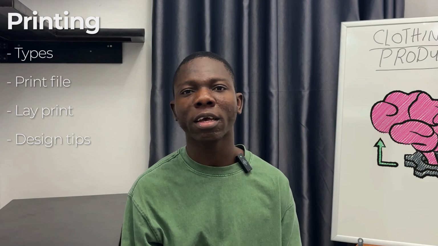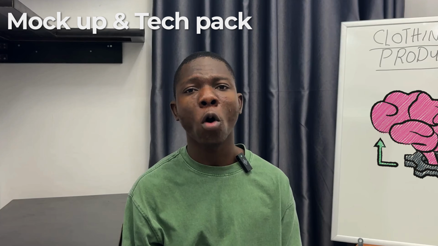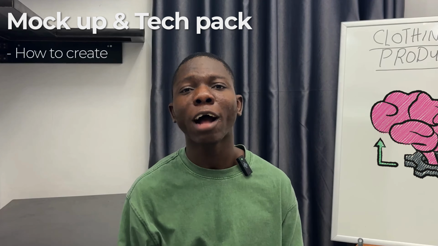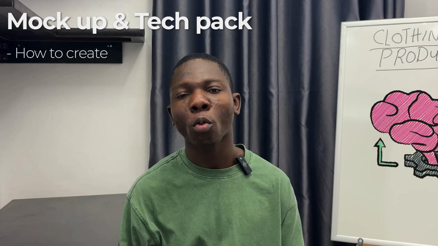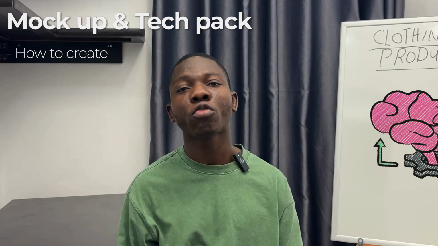In our fourth class, we'll be taking dyes and washes, different type of dyes and different type of washes we have for a fabric. For our fifth class, we'll be taking mock-up and tech pack creation. Here we'll be treating how to create a detailed tech pack or a mock-up to get a quote from your manufacturer, how to create a size chart.